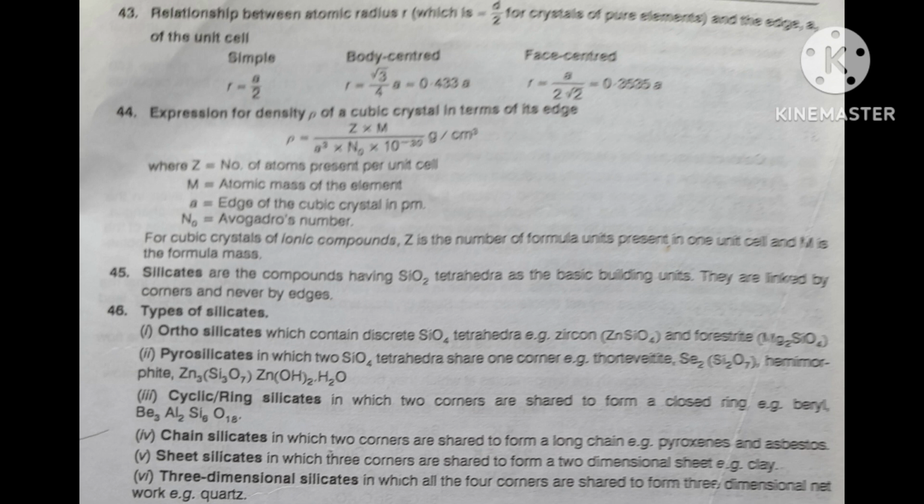Now types of silicates. There are 6 types of silicates, and all silicates are very important. Listen carefully. All 6 are very important. Questions are asked. First, orthosilicates. First I am telling you orthosilicates.